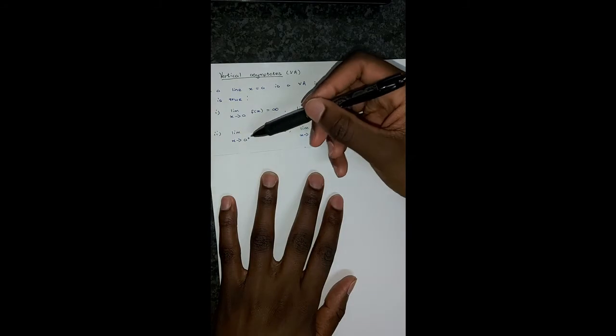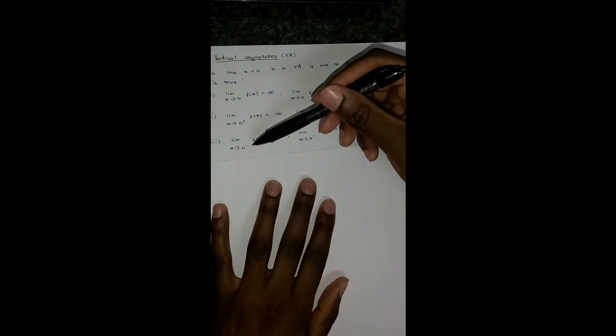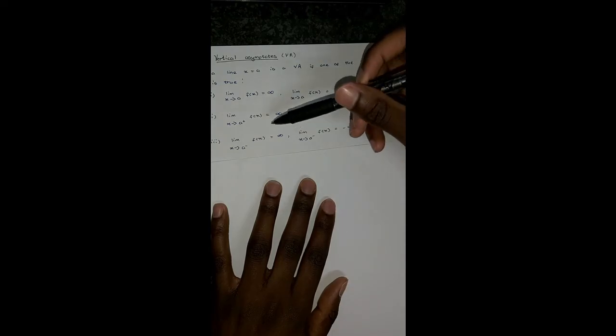The second condition that can be true is that the limit as x approaches a from the positive of f(x) can be infinity or negative infinity. The last one is that the limit as x approaches a from the negative of f(x) is equal to infinity or negative infinity. So basically, when you get the limit of a function being equal to infinity, then you have a vertical asymptote.